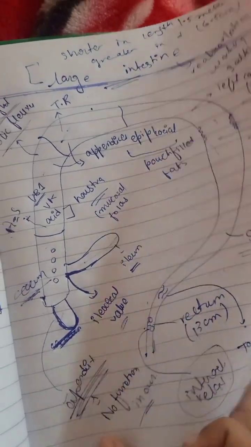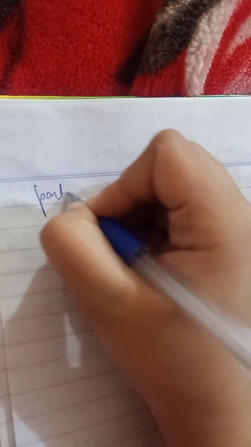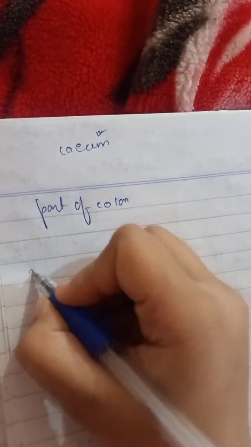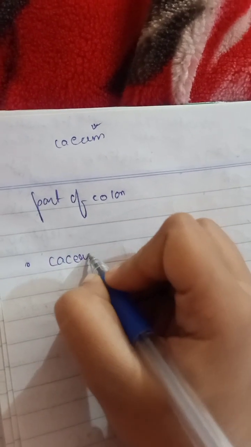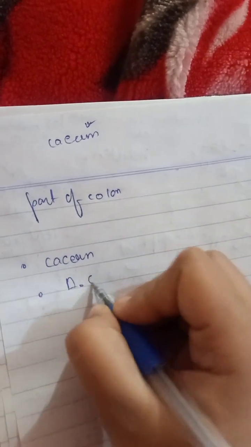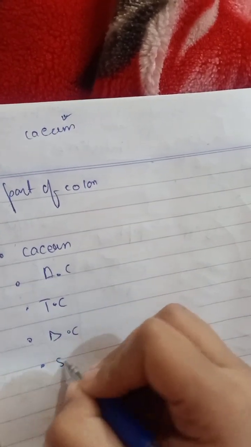Let me give you the overview of the parts of the colon. First of all, we have the cecum. After that we have the parts of the colon: the ascending colon, transverse colon, descending colon, and sigmoid colon.